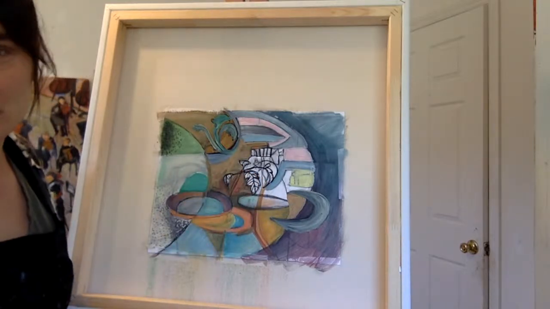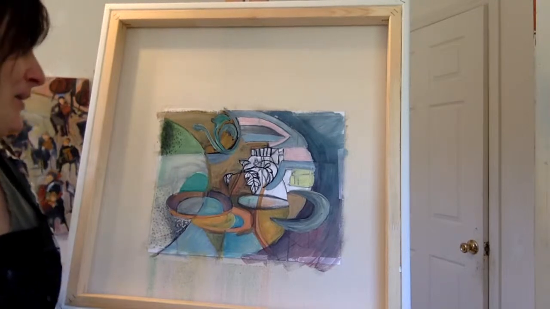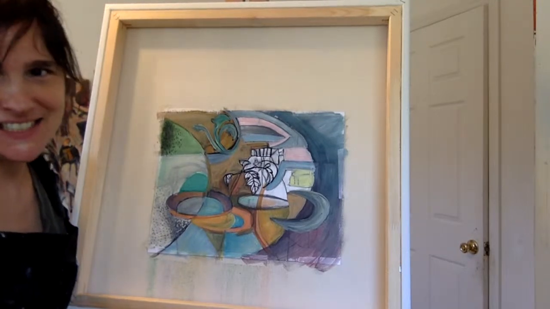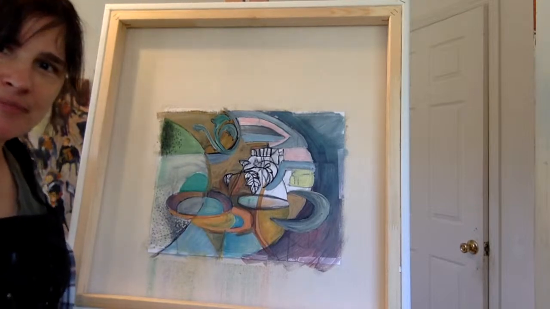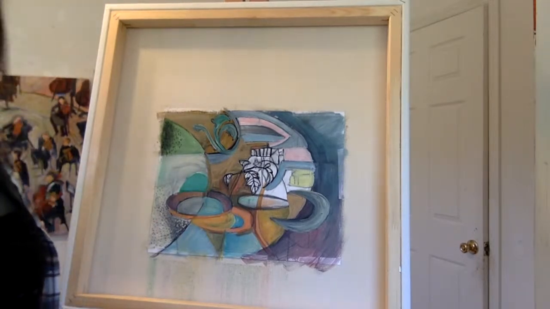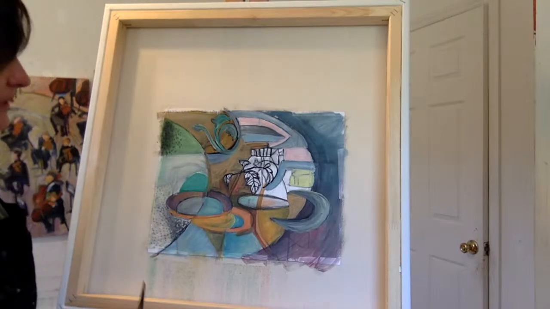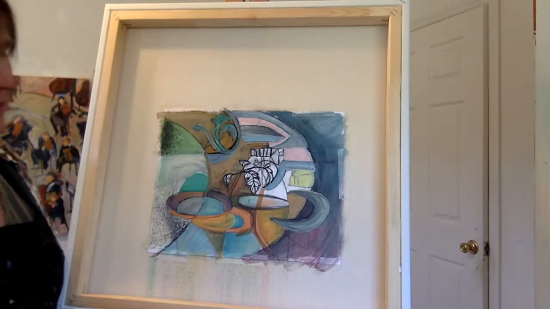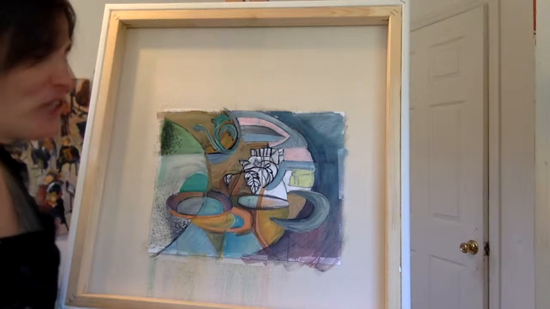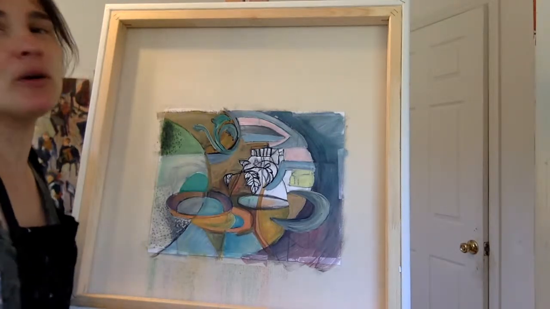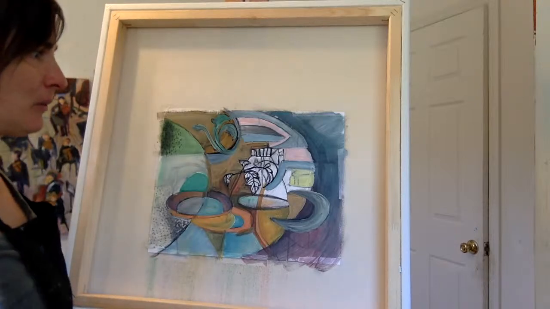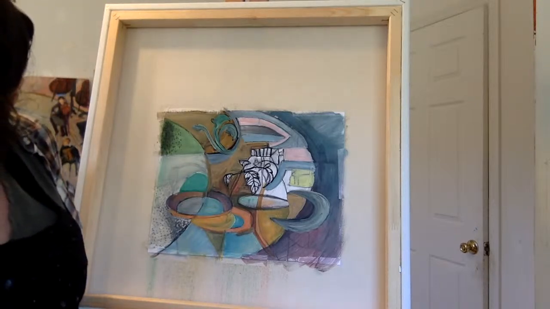I can't wait to see how it turns out also. I am going to log out here in just a minute, so probably not finished at all here, but we'll see. I mean, you can just keep going and building layers with this kind of process.